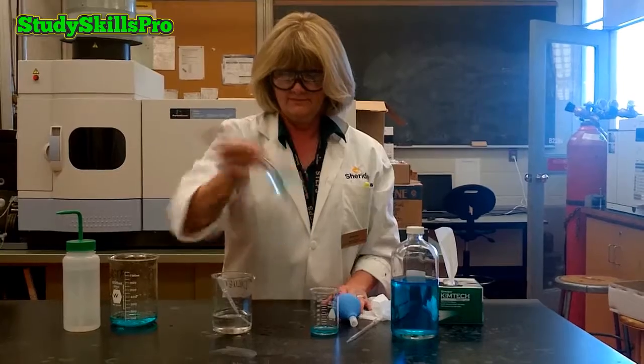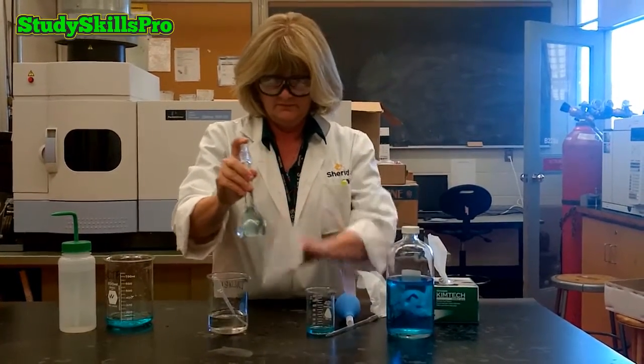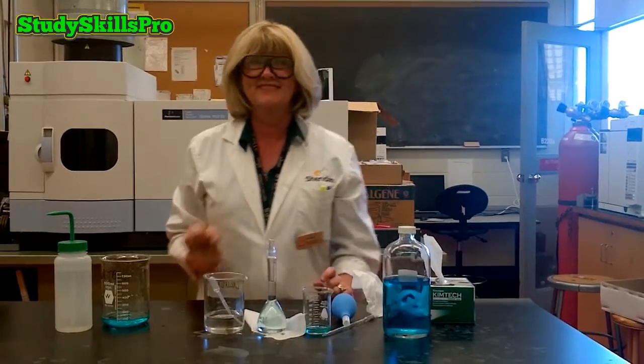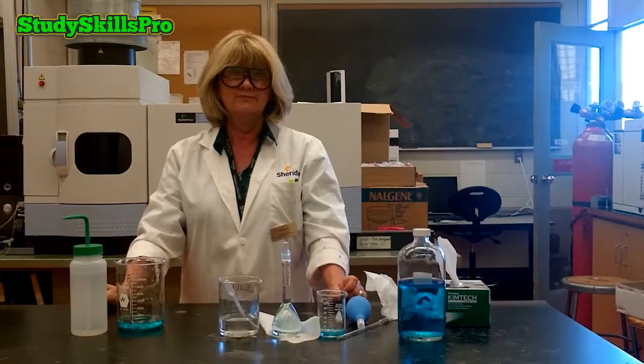We now have successfully prepared our substock solution, and that completes our demonstration on the correct analytical techniques for pipetting using volumetric glassware.